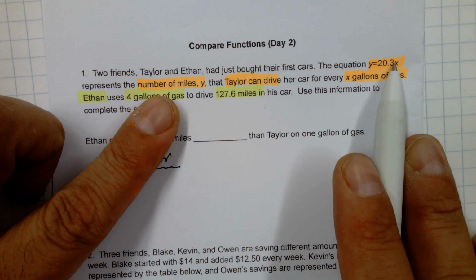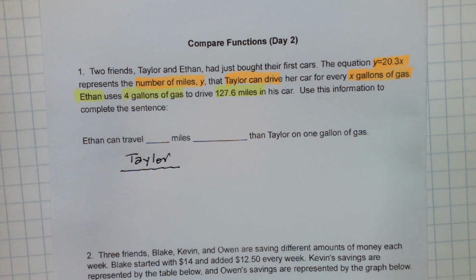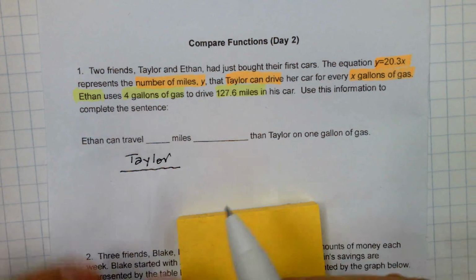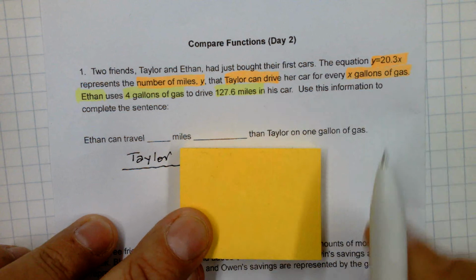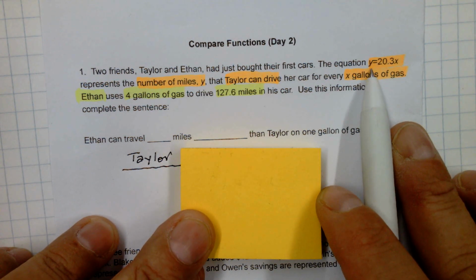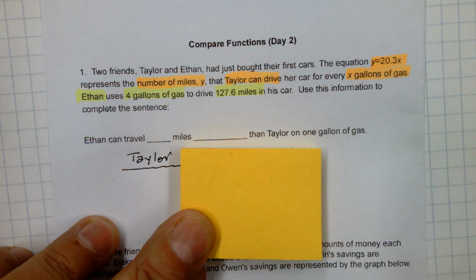Okay, so what do you think the number 20.3 represents? Does it represent miles? Does it represent gallons? Does it represent gallons per mile or miles per gallon? Gallons per mile. Well, one way to check is just pop in a number, right? So remember, our output should be miles, right? Because that's what y is.